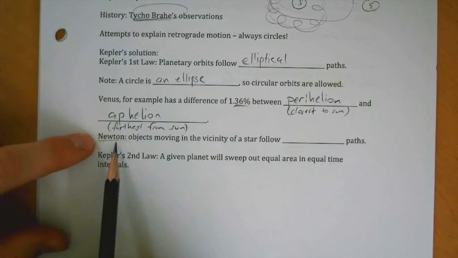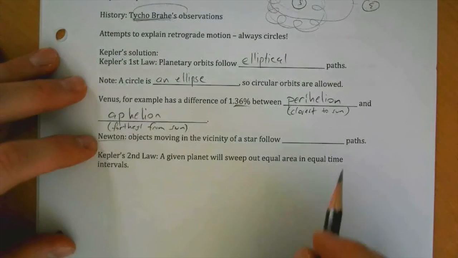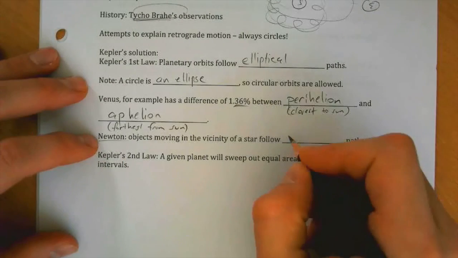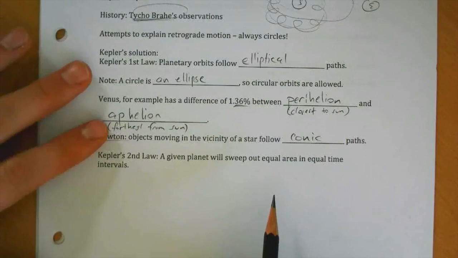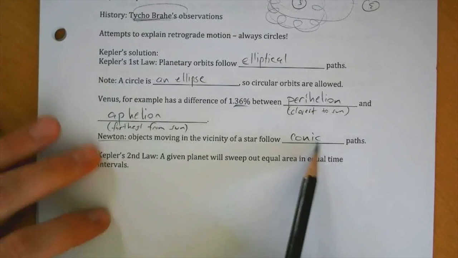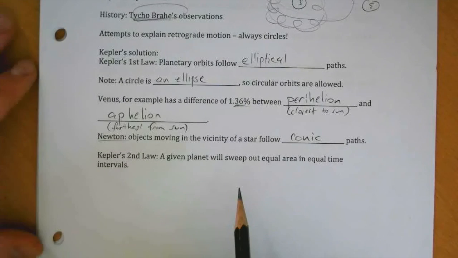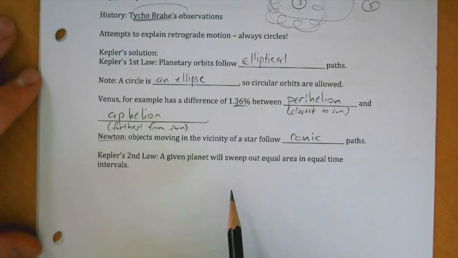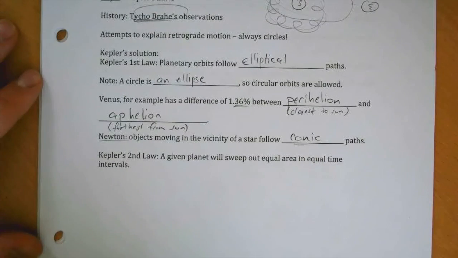Later on, Newton, with his work on universal gravitation, expanded on Kepler's first law, that objects moving in the vicinity of a star follow conic paths. So orbits can be circular or elliptical. Well, and again, a circle is an ellipse, so orbits can be elliptical, but objects that do not remain in orbit can follow hyperbolic or parabolic paths through the solar system. So if you get a comet or an asteroid of some kind that happens to float through the solar system near the Sun, it will follow a conic path and then go off forever.